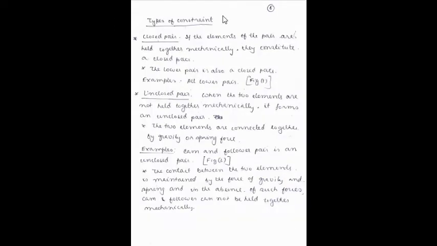Depending on the type of constraint, pairs can be divided into two groups, closed pair and unclosed pair. Now coming to the closed pair, if the elements of the pair are held together mechanically, they constitute a closed pair. Generally, all the lower pairs are considered as closed pair because in lower pairs, the elements are in surface to surface contact. That means there should be some mechanical element which will bind those elements together.